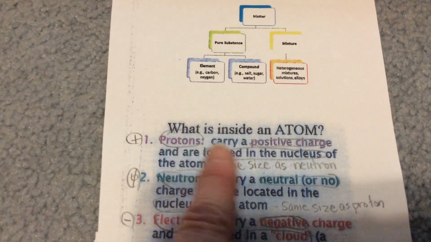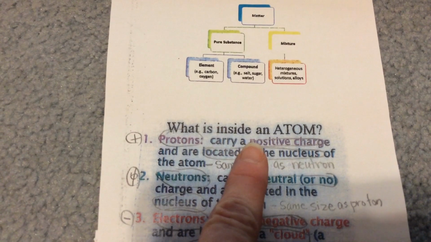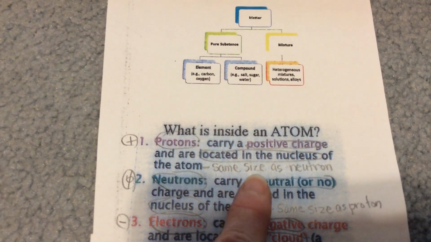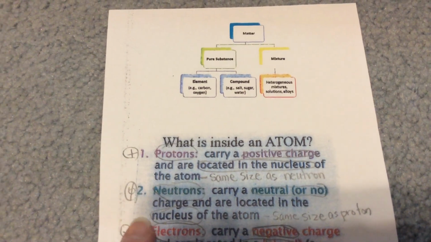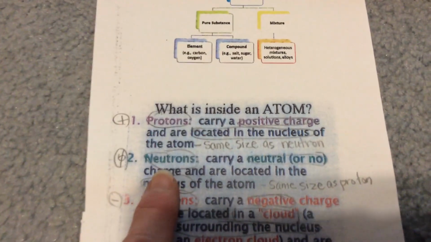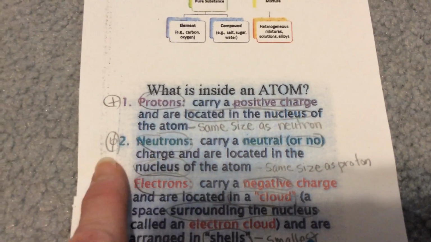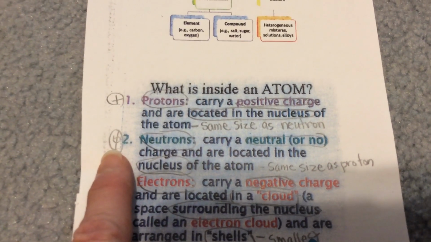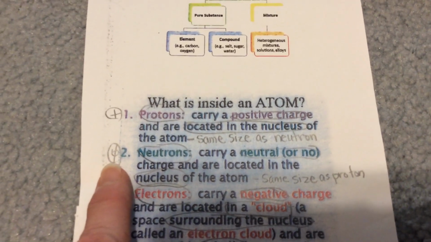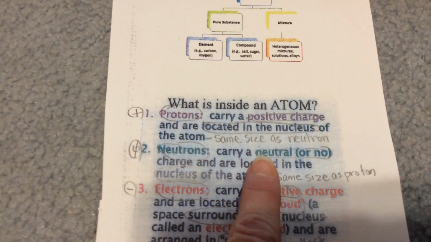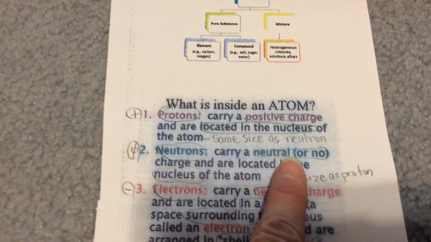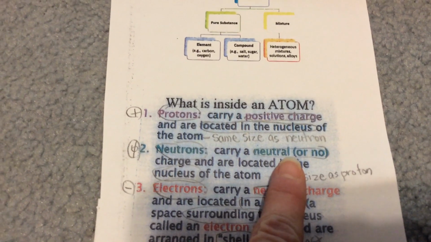That's the proton. Positive, P, located in the nucleus, same size as the neutron. Which brings us to the second particle, which is the neutron. And we will draw that as a circle. That's supposed to be a circle with a line, a slash through it, because neutrons are neutral. Neutrons are neutral, or you could remember that they have no charge.